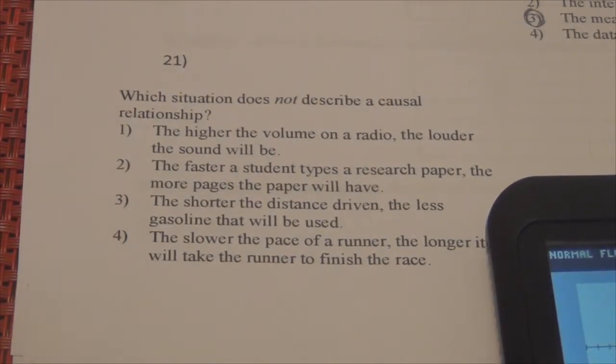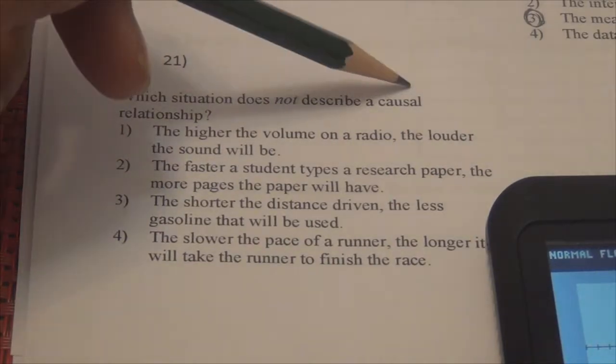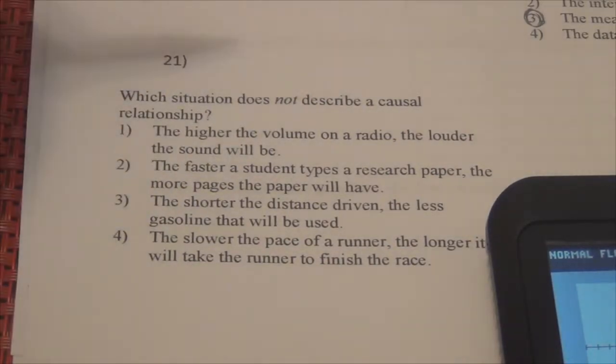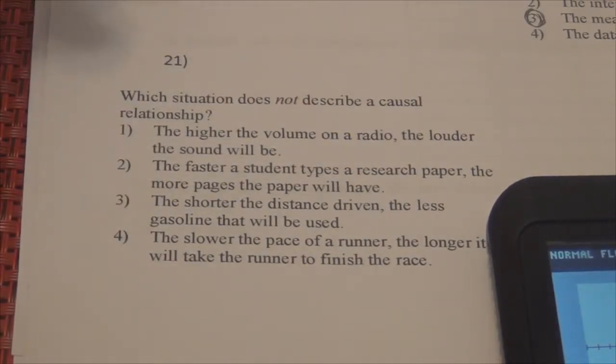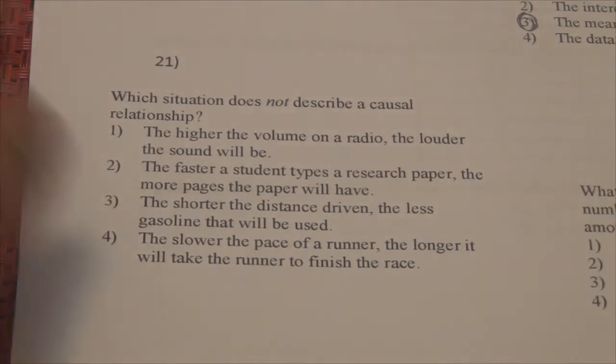Okay. Which situation does not describe a causal relationship? I should have asked you to read it, you would have said casual. No, it's causal. Causal, meaning one thing causes the other. For example, the rooster crowing and the sun rising. Is that a causal relationship? Because the rooster crows, the sun rises? No, that's not causal. Oh, okay, I get it, Beker. Of course. You're smart. You're my student.